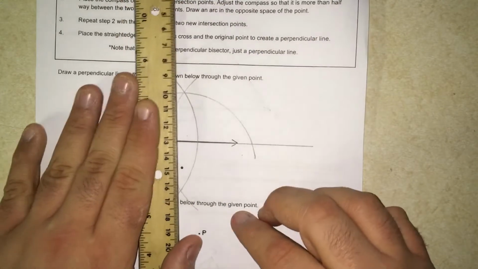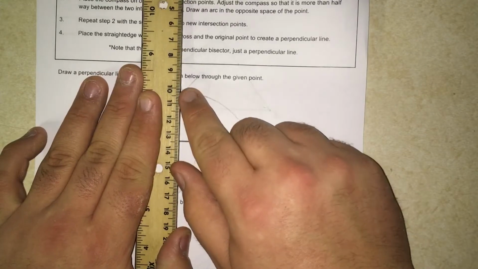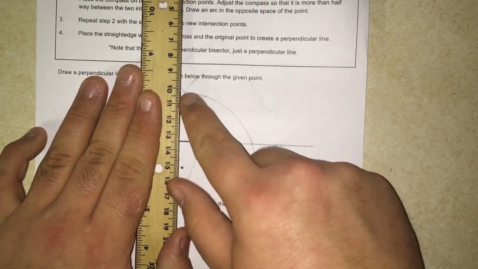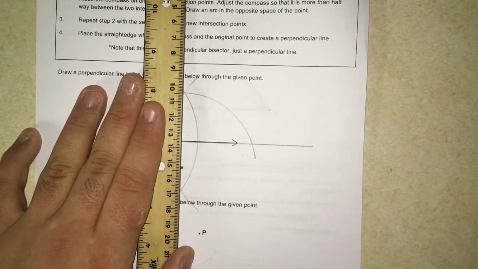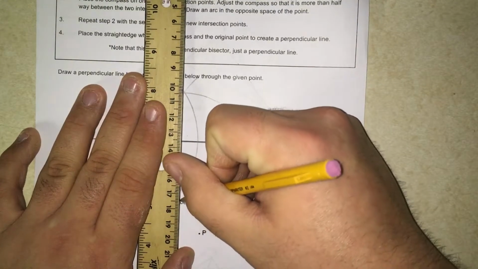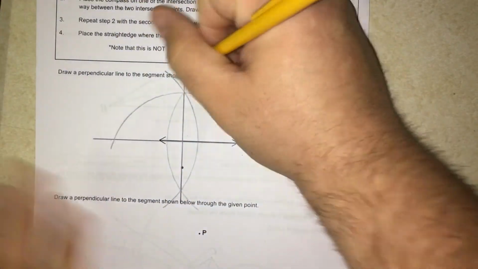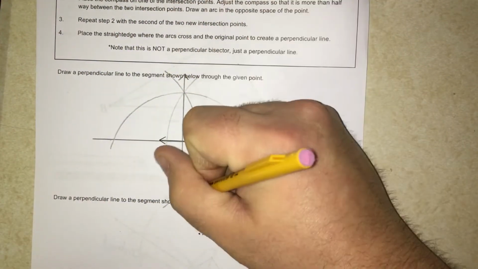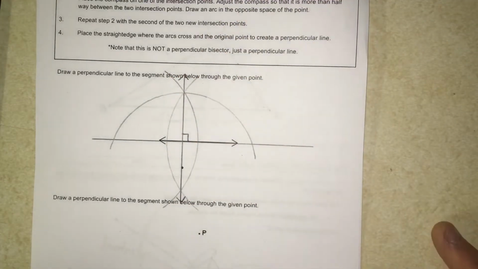Your final step, take your straight edge. If this is done correctly, when you line up your ruler, you have your two intercepting points with the two intercepted arcs. What you also will see is that it should go through the point that you're given. So we're going to line everything up. And there we have a perpendicular line.